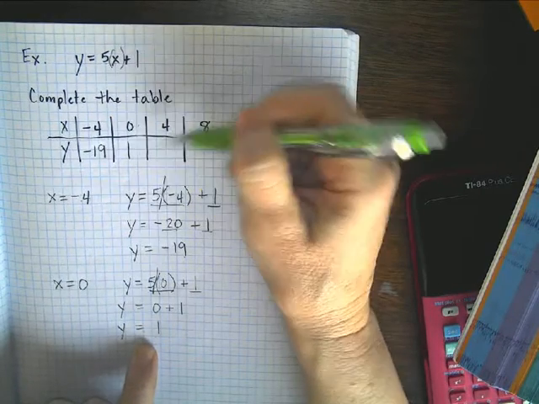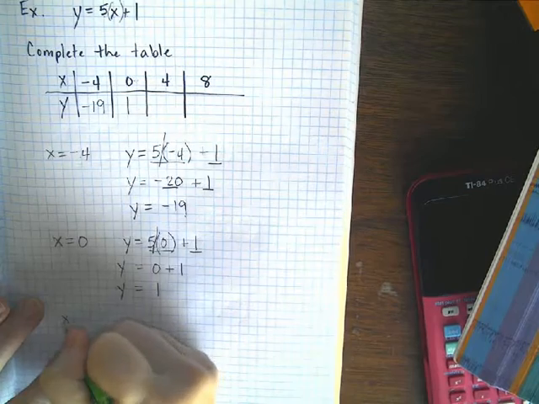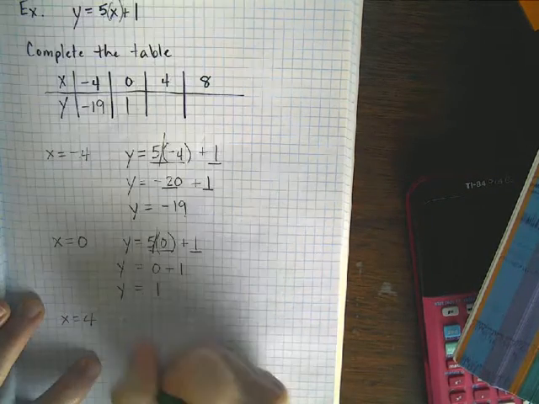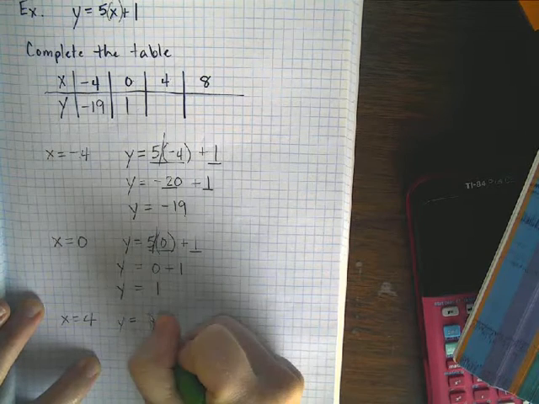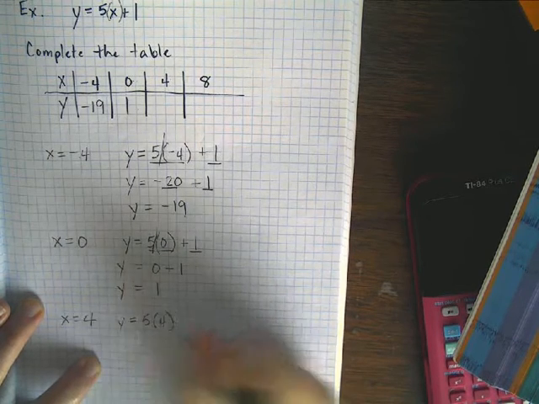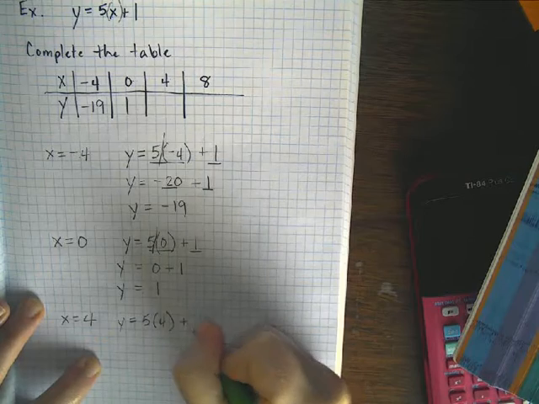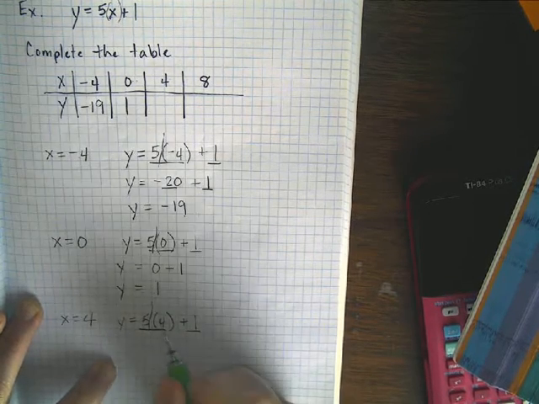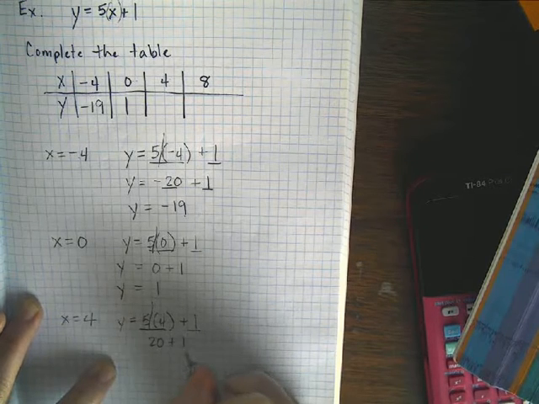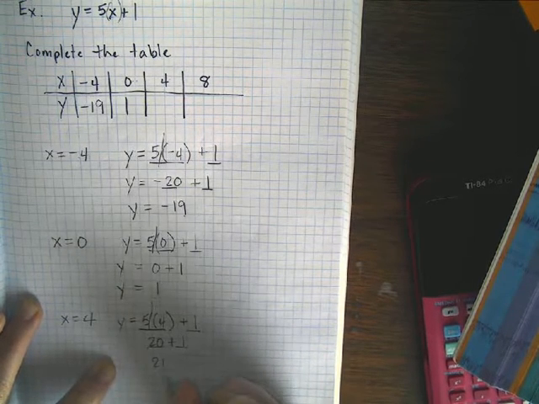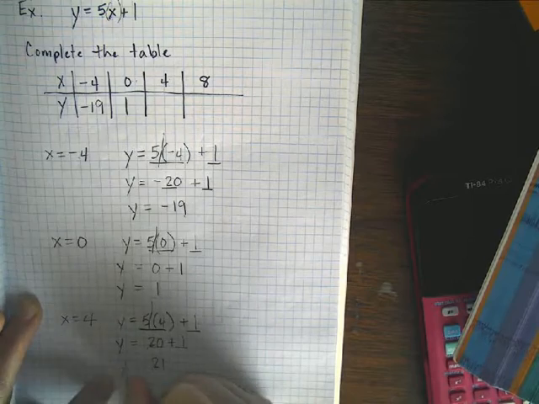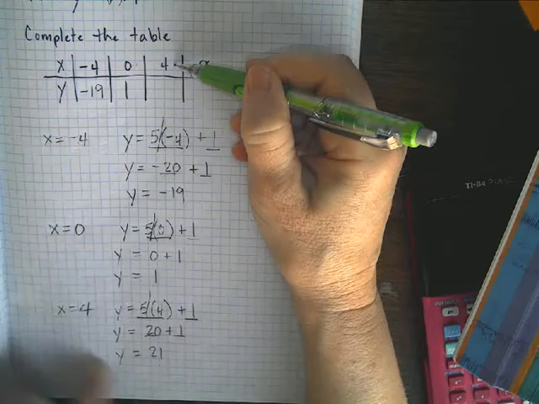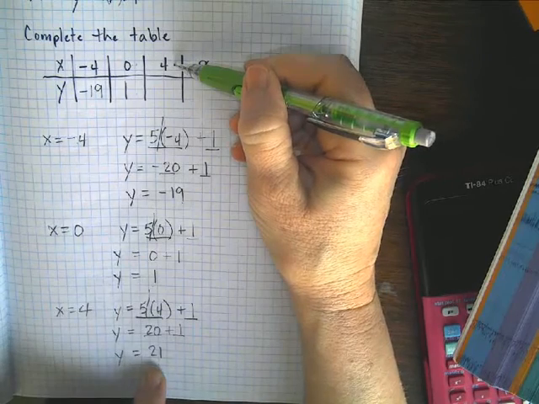Okay, we're going to do it again. When x is 4, we're going to use our rule again. Y equals 5 times 4 plus 1. Let's parse it. 5 times 4 is 20. 20 plus 1 is 21. So y is 21. So when x is 4, y is 21.